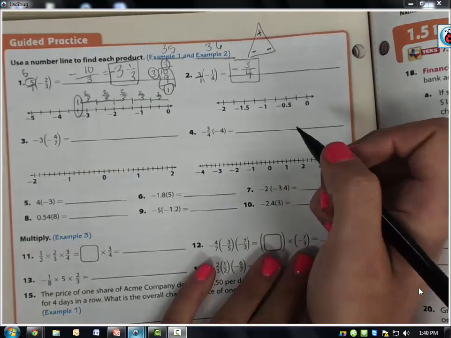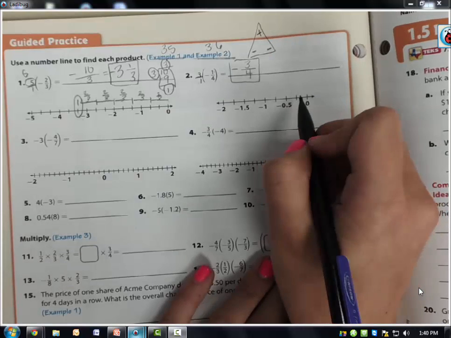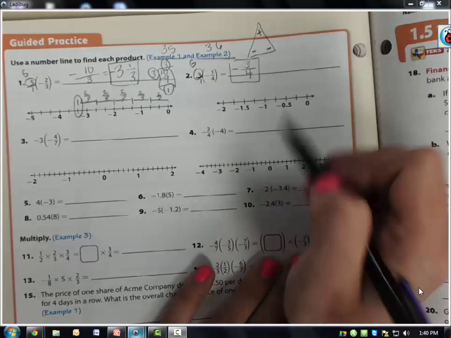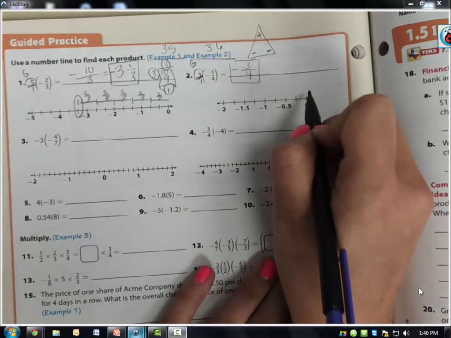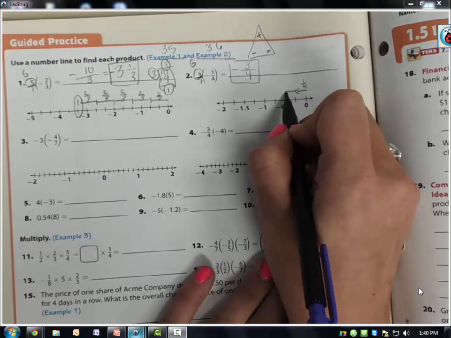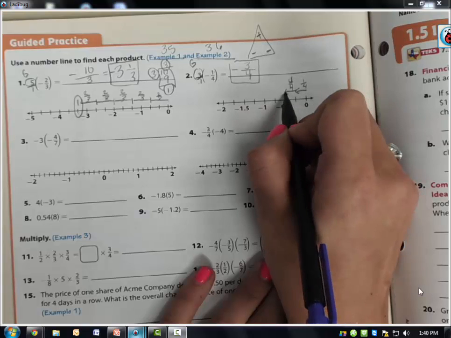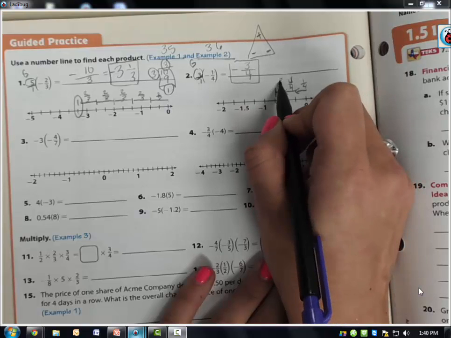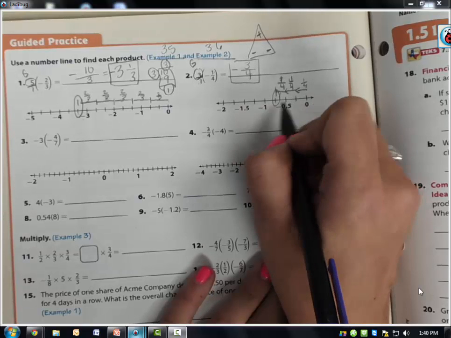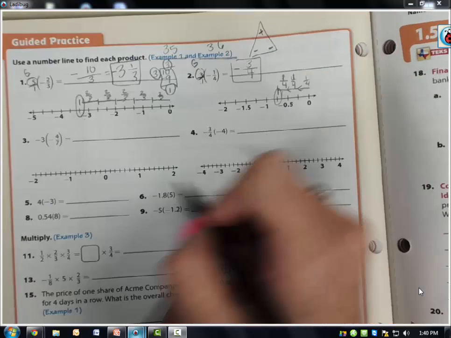See if you can do this one on your own. Alright, so you should have seen we have 3 groups of 1/4. So we always start at 0. 1/4, 2/4, there's another 4th, and look where we're at. In between a half and a whole is 3/4 or 75/100, so we know we did it right.